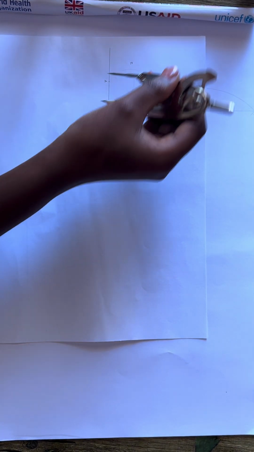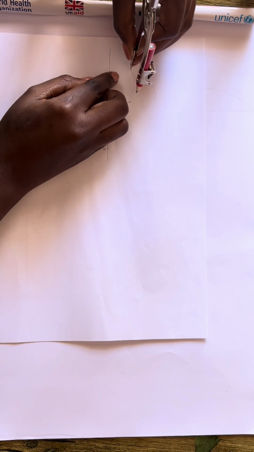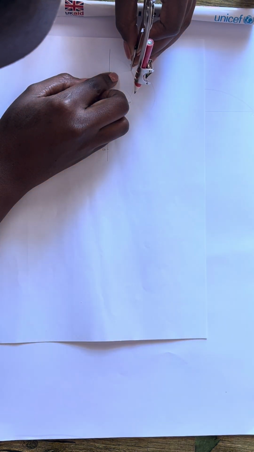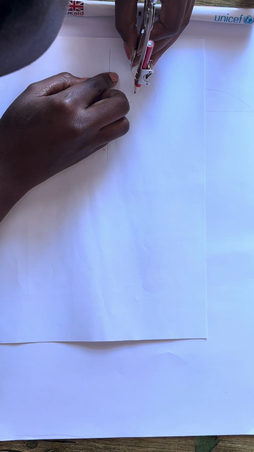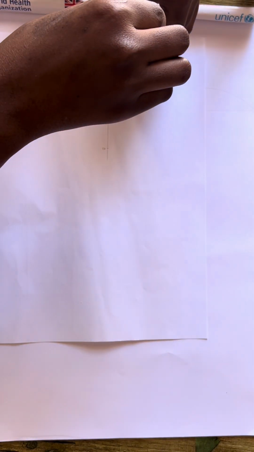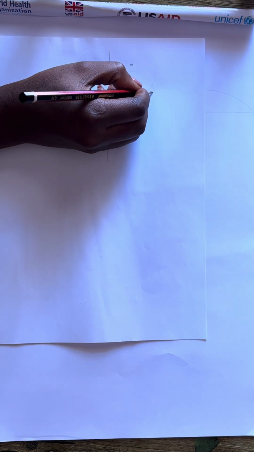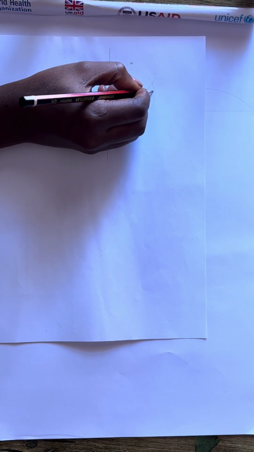Then we come to this point E, maintaining the same radius. So you can see it can pass through D. You come and make another arc, and that point is called F.